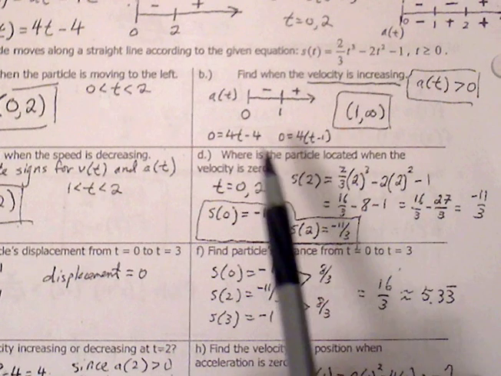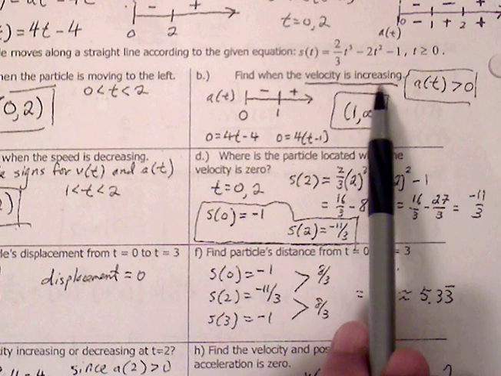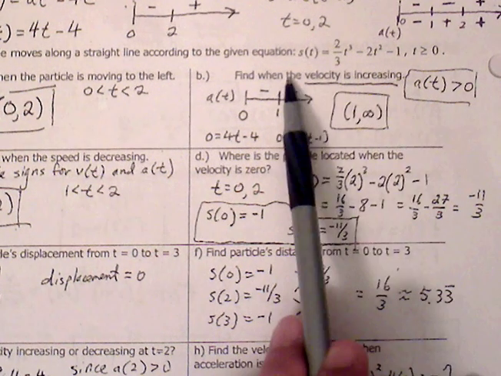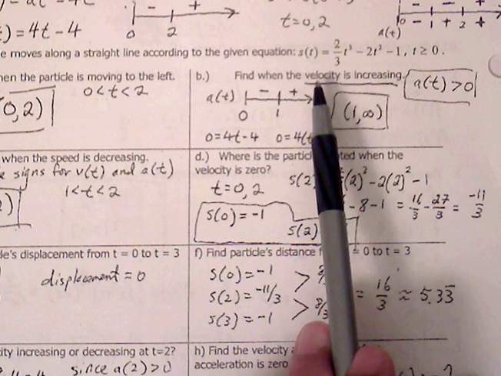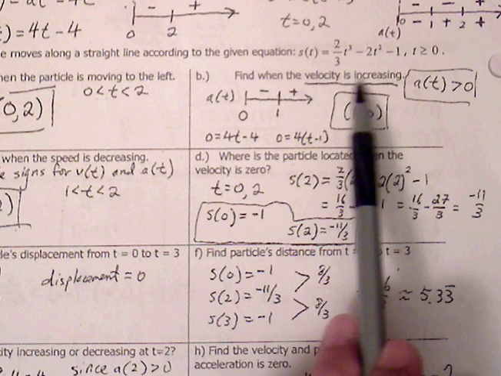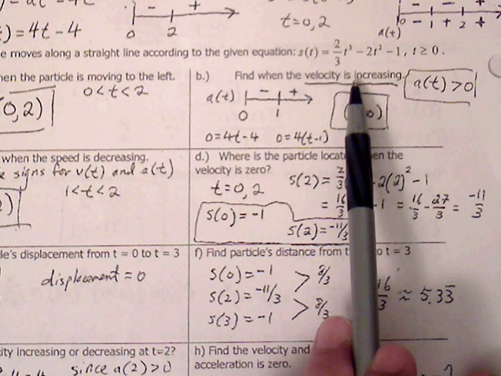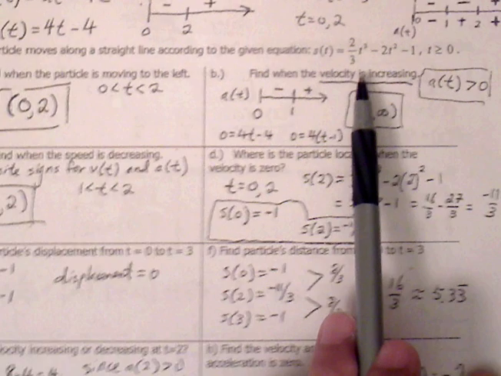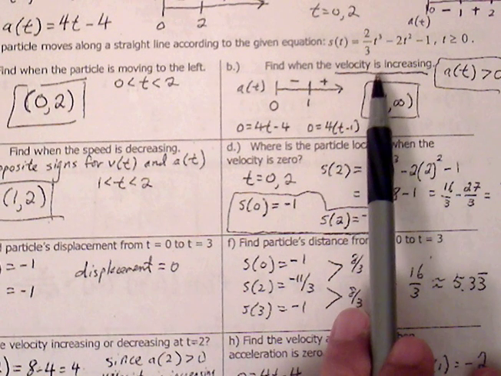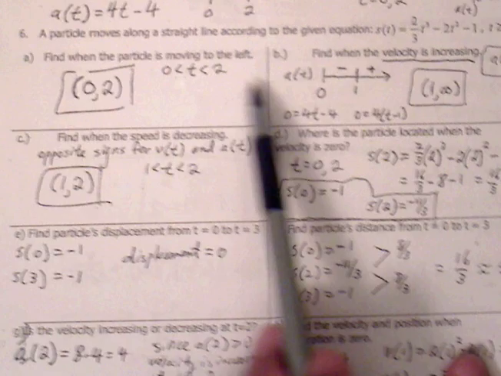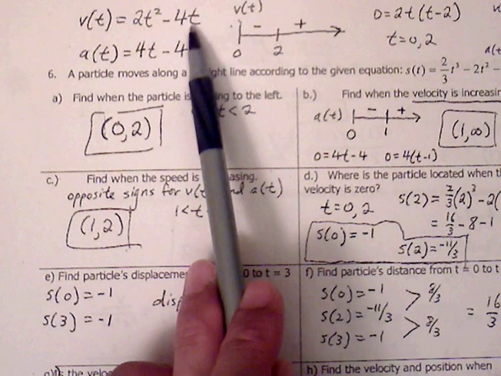Okay, part B. Find when the velocity is increasing. When we see the words velocity is increasing, this is referring to the rate of change of velocity, and the rate of change of velocity is acceleration. In other words, this is asking, when is acceleration positive? To find out, we want to create a sign line for acceleration, plot its critical value, and test each interval. Acceleration is simply the derivative of velocity. So 2t squared becomes 4t, and 4t becomes 4.